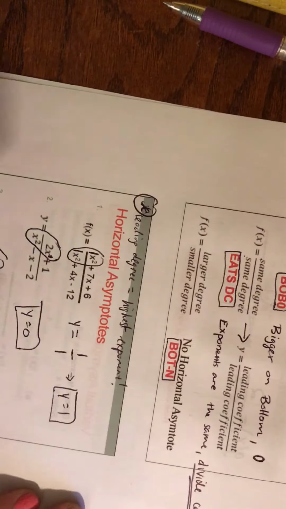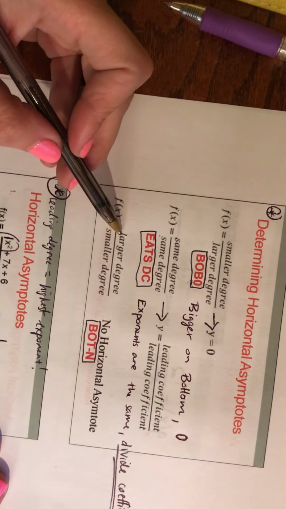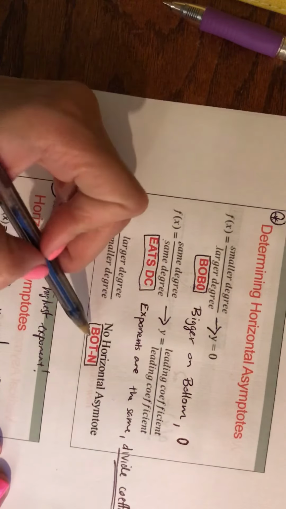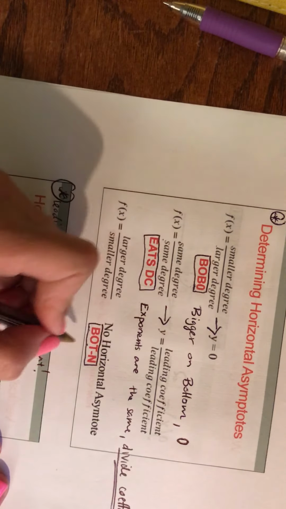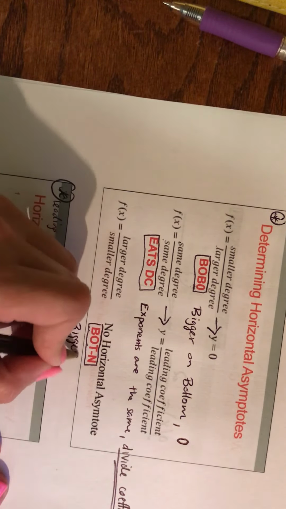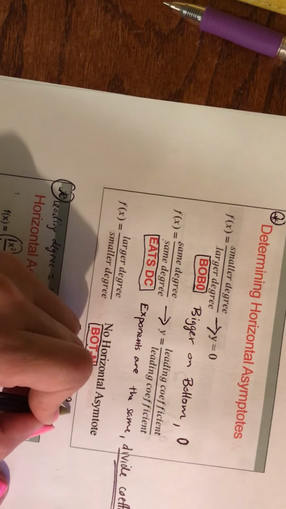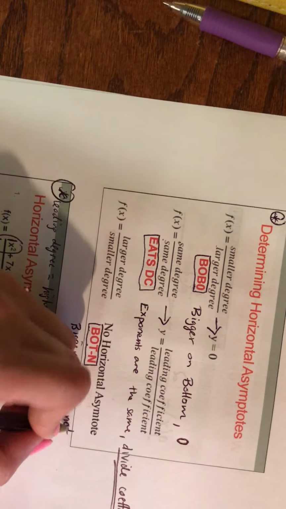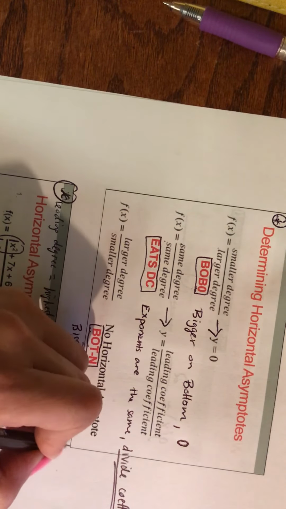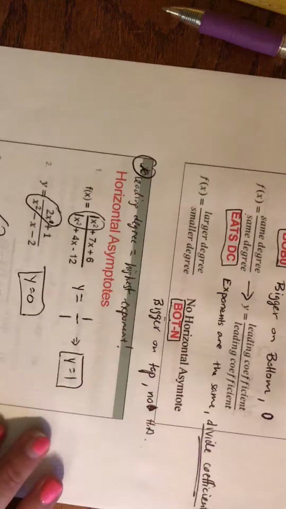Now, if we had a situation where there was a larger degree in the numerator, bigger on top, that's what this stands for, we are not going to have a horizontal asymptote, so no horizontal asymptote. You don't have to worry about that.